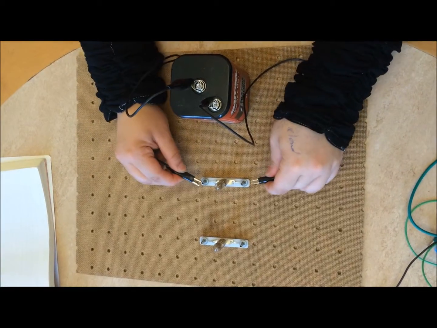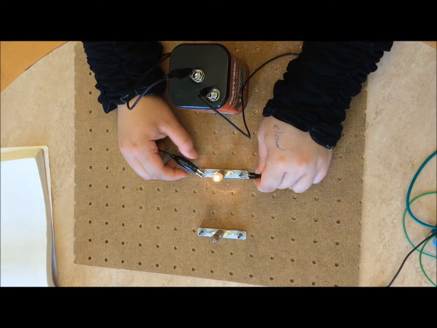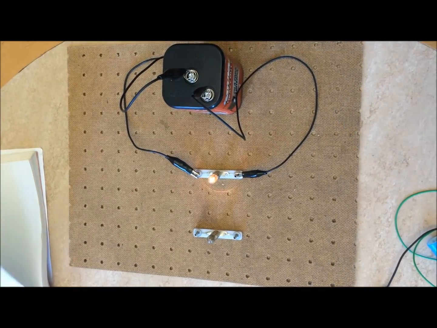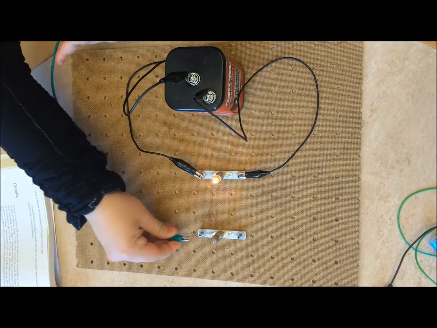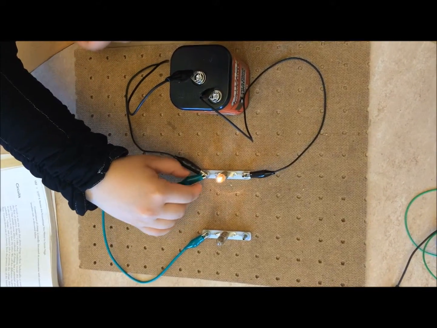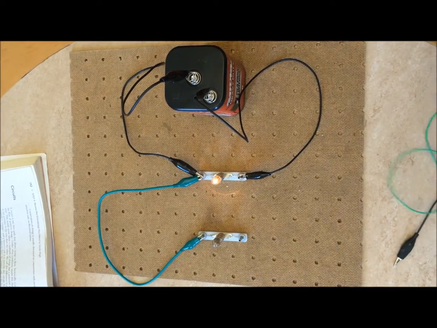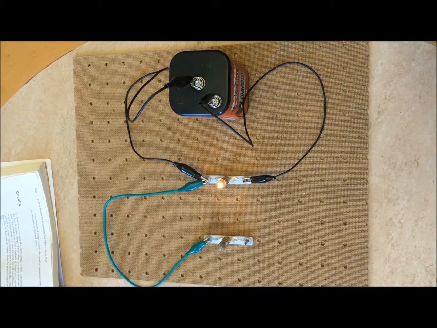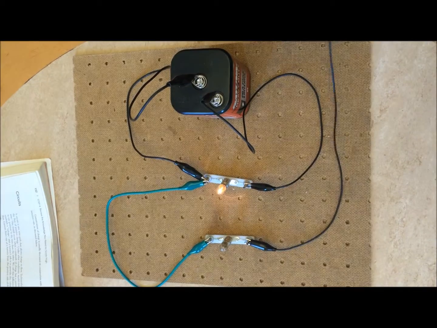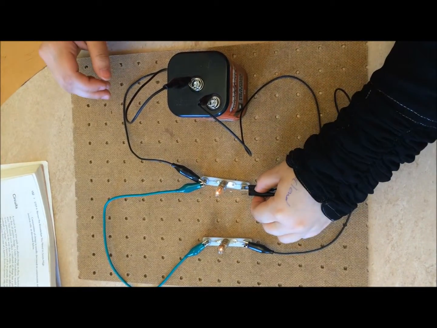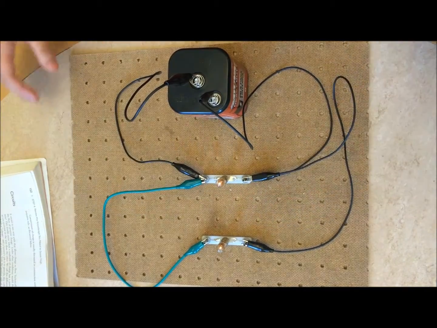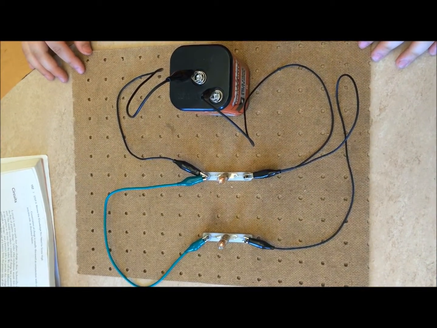When the path for a current divides, then comes immediately back together, the resistors are connected in parallel. The voltage across parallel resistors is the same for each and equal to the total voltage across the parallel combination. Parallel resistors each carry different currents, which add to the total current through the parallel combination. A parallel circuit has two or more paths for current to flow through. The sum of the currents through each path is equal to the total current that flows from the source.